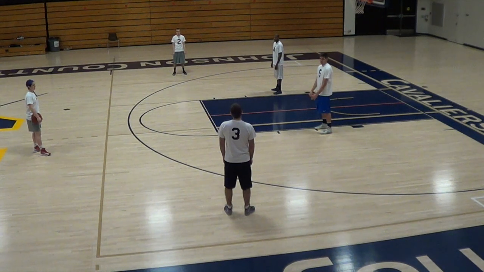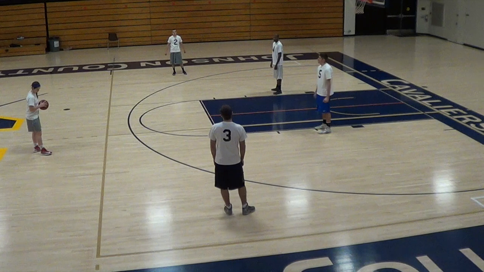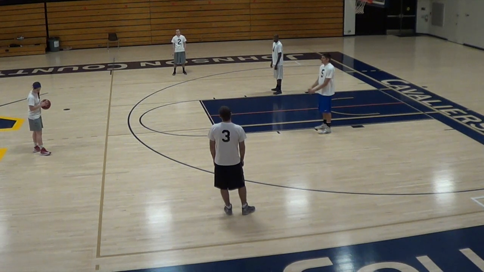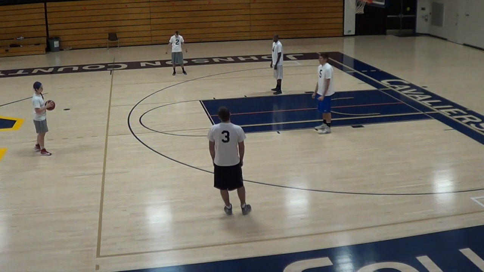They've basically been run what I call the dive option all the time, where the high post will pass to a wing and dive into the ball side low post. We're going to show you some other possibilities right here. We've already talked to you about what indeed may take place down here in the low post, depending on the ability of that post player.